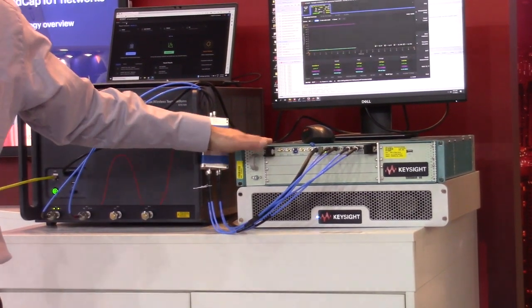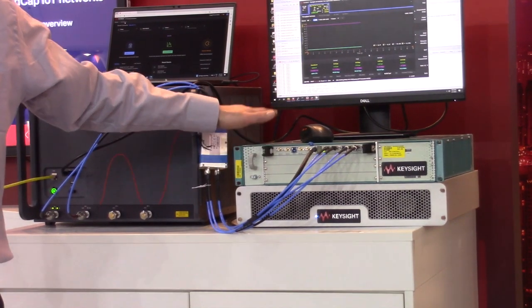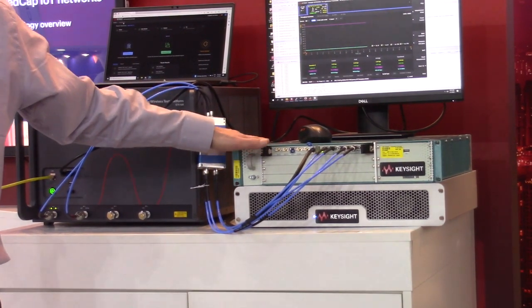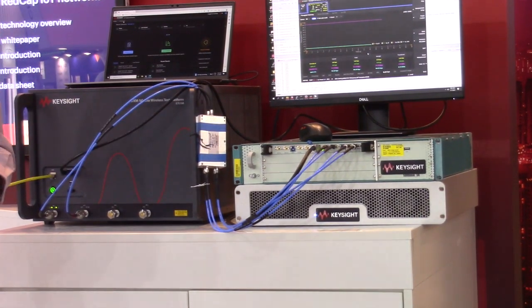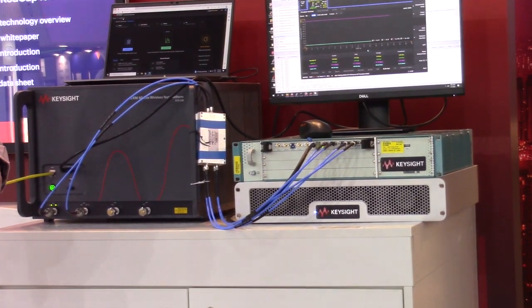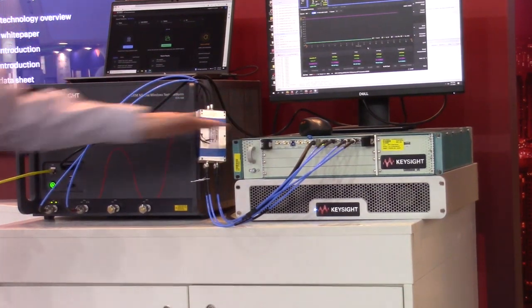So ultimately, this will be testing real G-Node Bs and emulating many devices, but today we're using it at the very beginning of the market to demonstrate the capabilities that aren't yet available commercially. So this is the UE simulator.